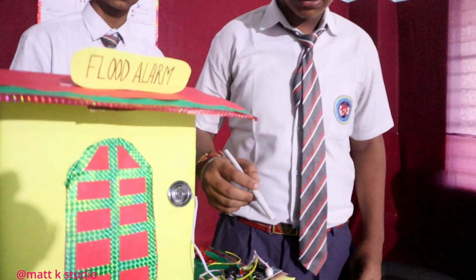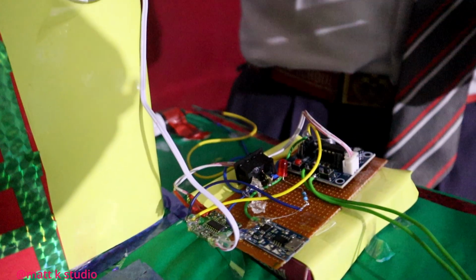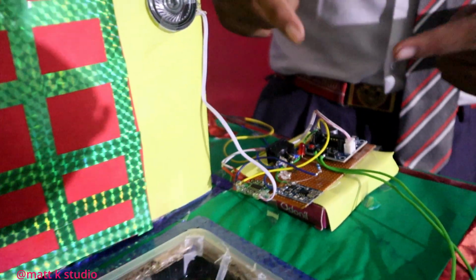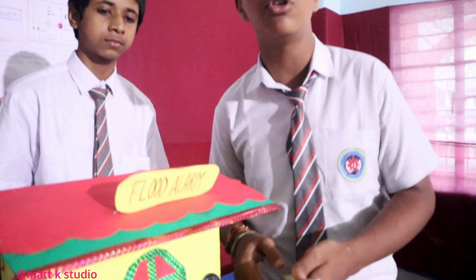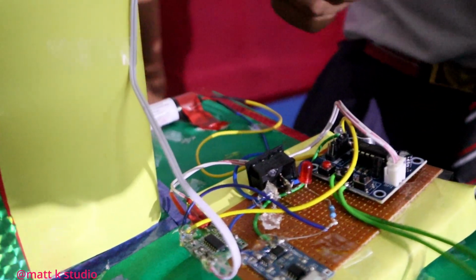This is the ISD 1820 module. It captures the recorded sound that we want to play in the buzzer. This is a battery charger module. It charges the battery so that we don't need to replace it again and again. And this is the amplifier module. This increases the power of the recorded sound.